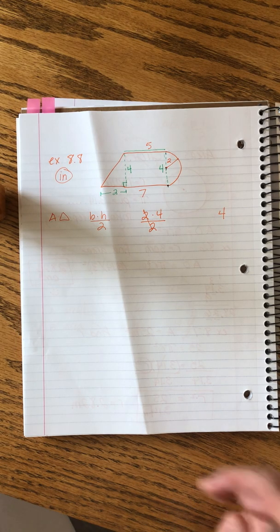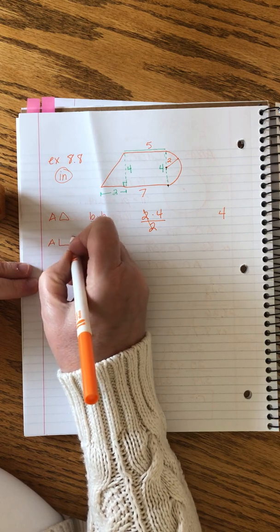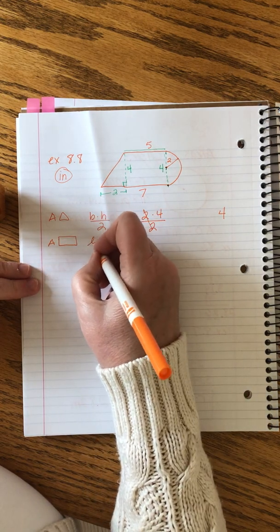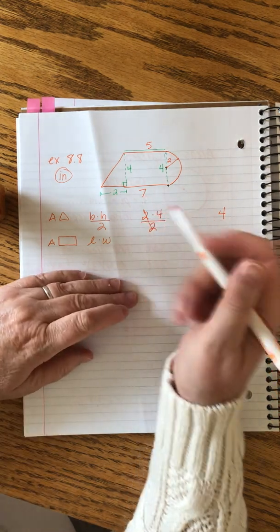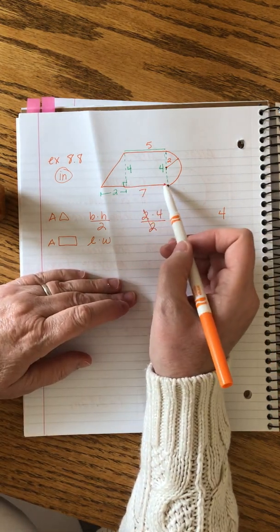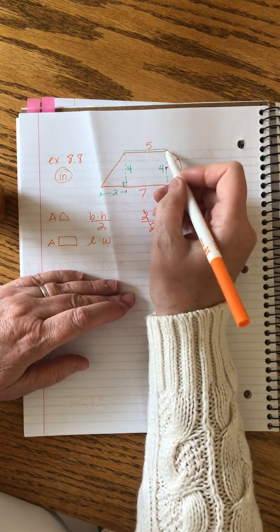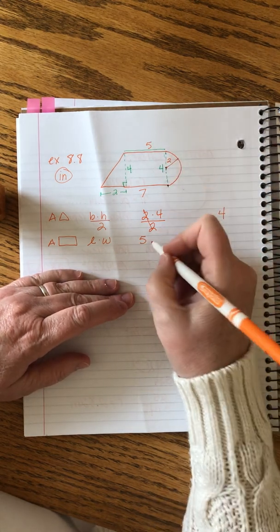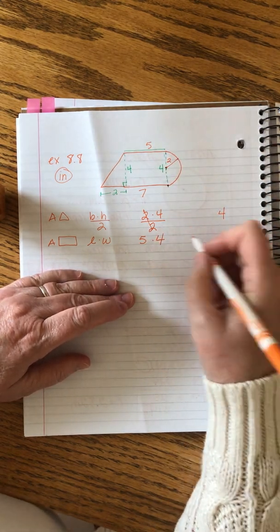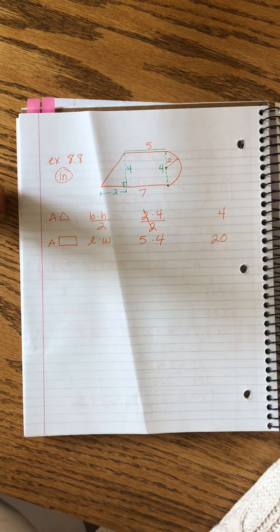All right, next up we have our rectangle. The formula for the area of a rectangle is the length times the width. I want to look here and I see the 7, but then I remember, no, that's not right. It's the 5 that I want, times 4 this way, and that means the area of the rectangle is 20 units squared.